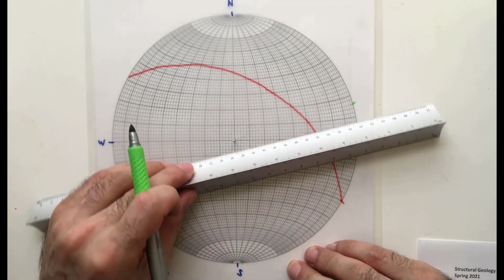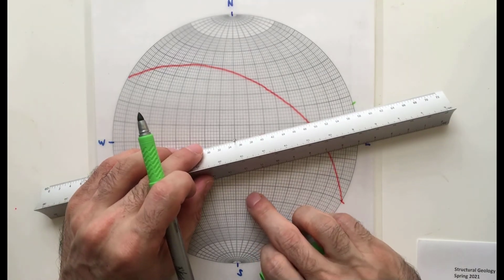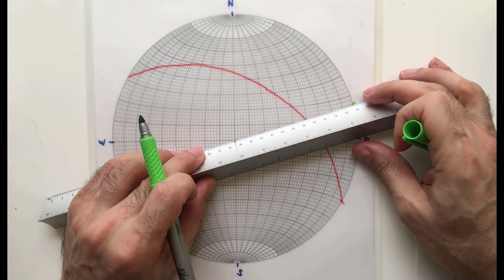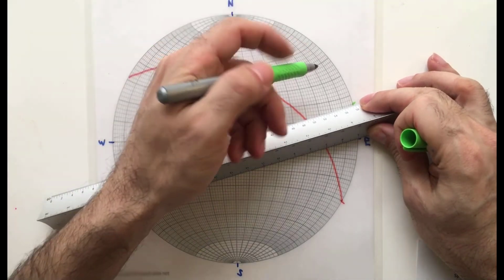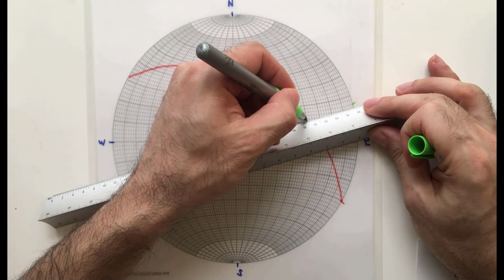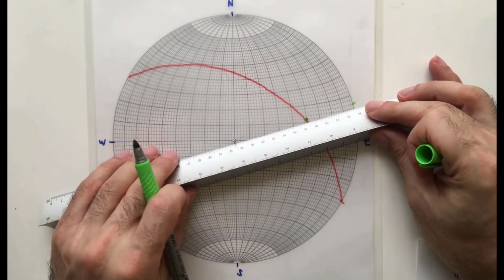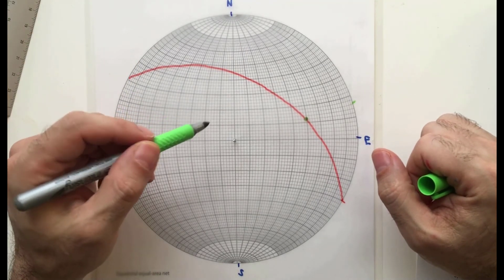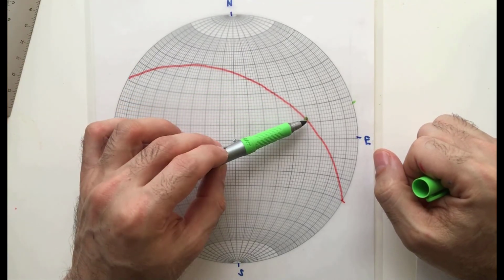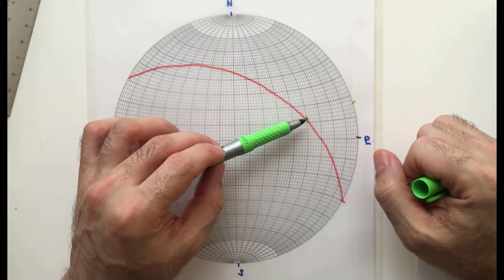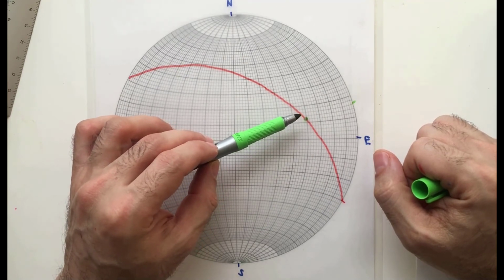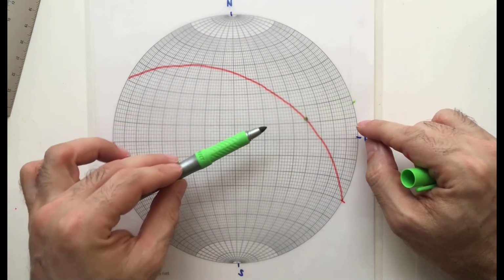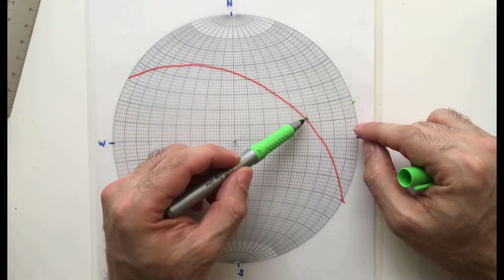So if I place my ruler from the center to that small line on the primitive circle, I can mark on the fault plane, somewhere here, the intersection of the linear feature on the fault plane, because the slickenline is sitting on the fault plane. We had only the trend, but when you plot like this, you get the intersection.